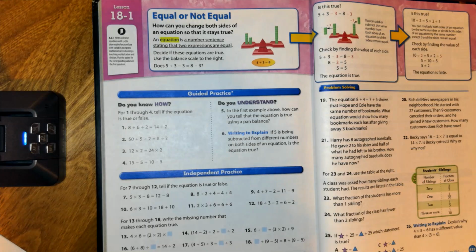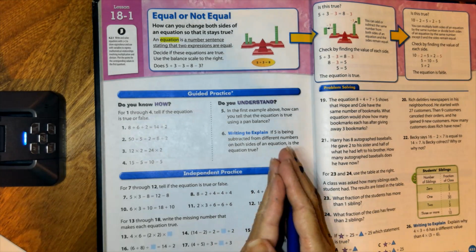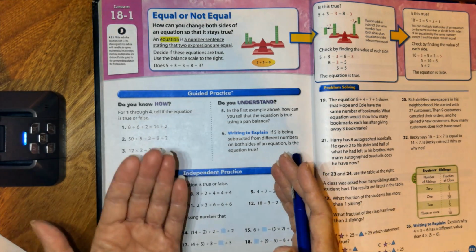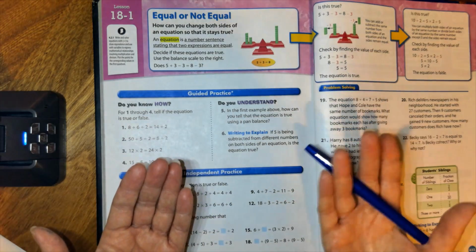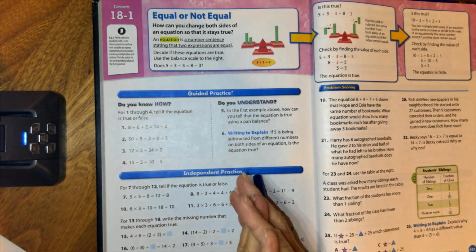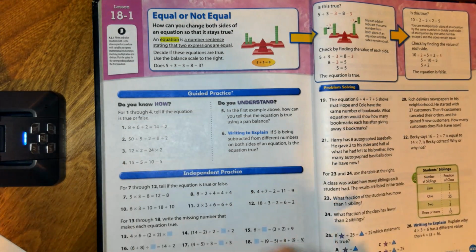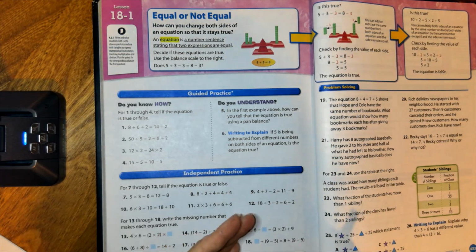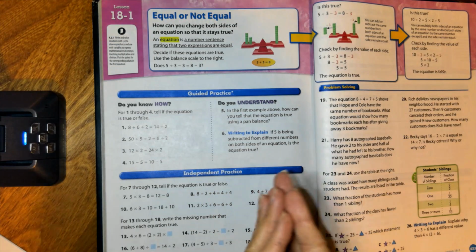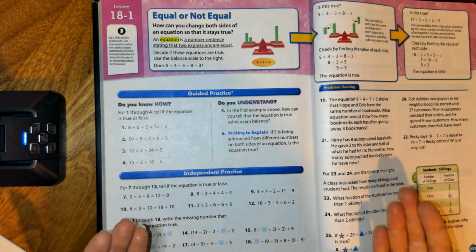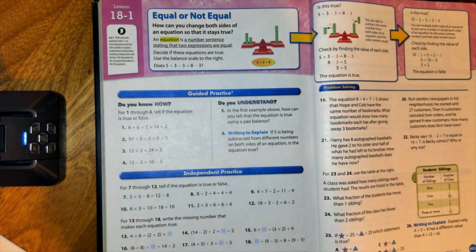We're just going to make sure that when we have an equal sign, what is on the left side of the equal sign equals what's on the right side. And if they do, then it's a true statement. If you get two different things, then that is false. So we're going to decide if what is written is true because they do equal each other, or if it's false. And then we're going to work some other problems where you have to put in the missing number to make sure that what you have on both sides of the equal sign are indeed the same.